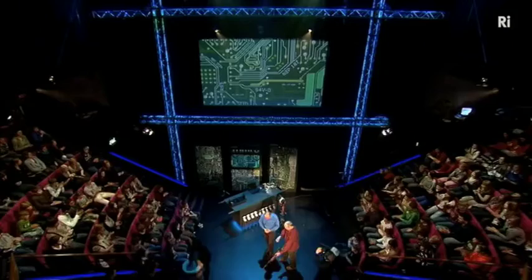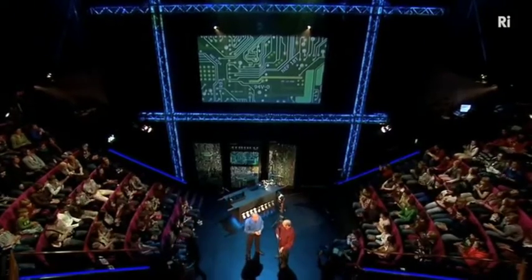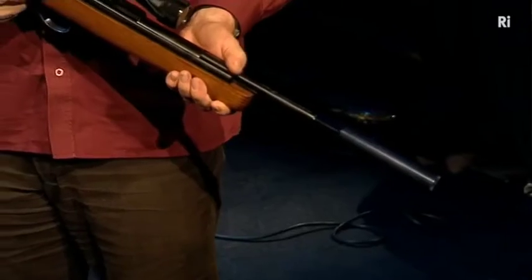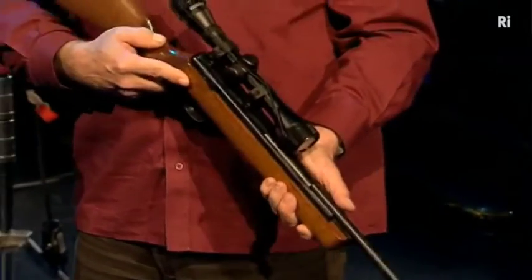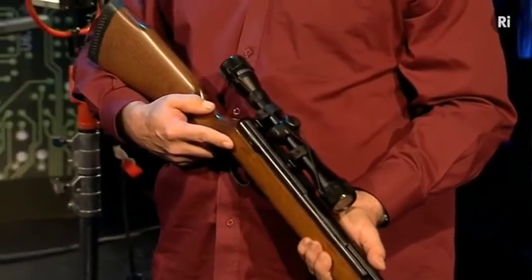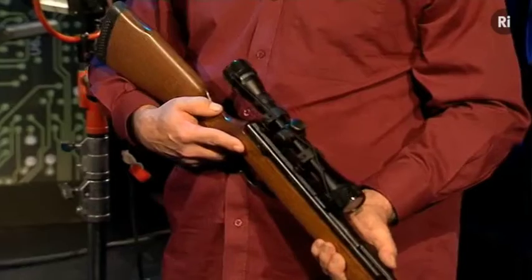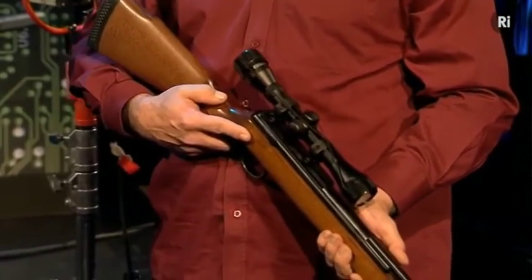Well, to find out, please welcome Hamish McLeod. Hamish, welcome to the Christmas lectures. Now, you're a licensed firearms expert, yes. And you've brought a powerful-looking gun with you. Can you tell us something about that? Yes. This is a .22 air rifle. It's probably one of the most powerful air rifles that's available on the market today. And certainly this gun would shoot a lead pellet just about as fast as any air rifle could.